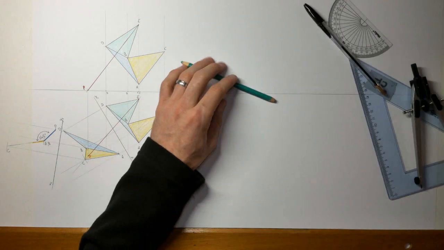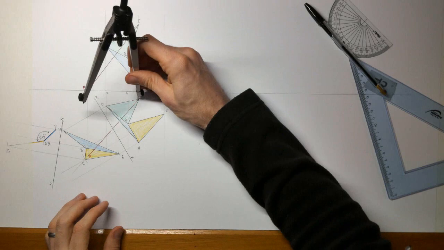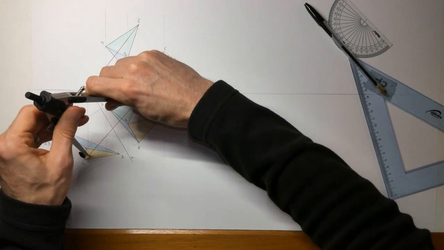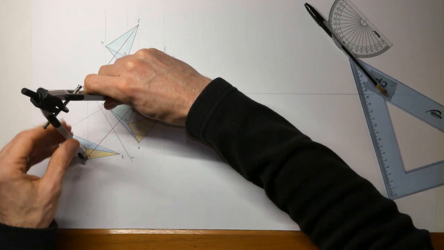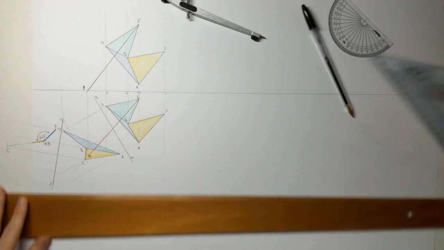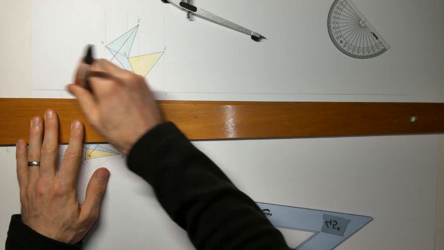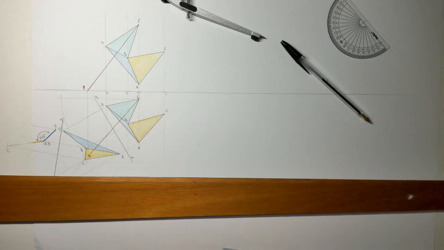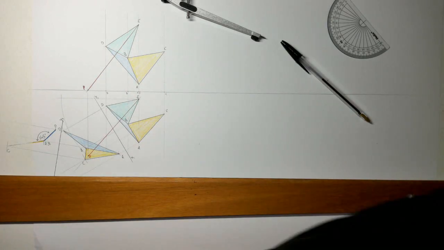So let's rotate PE around to find the new position of it there. I'm going to use a different colour pen this time.